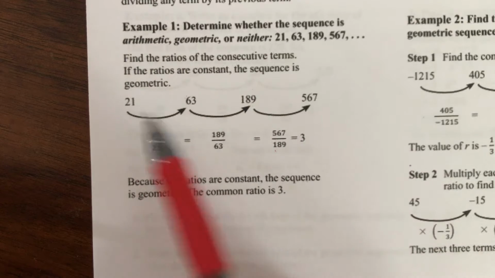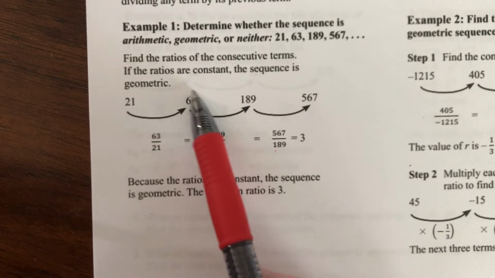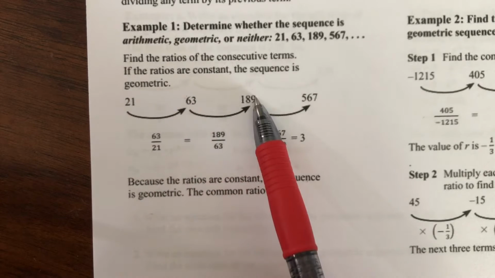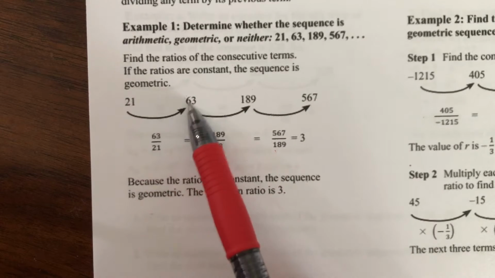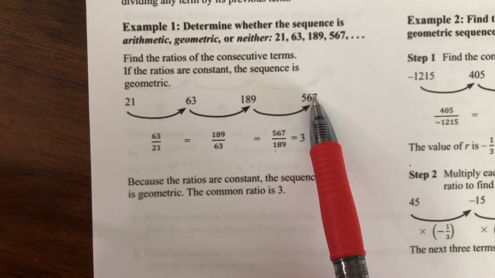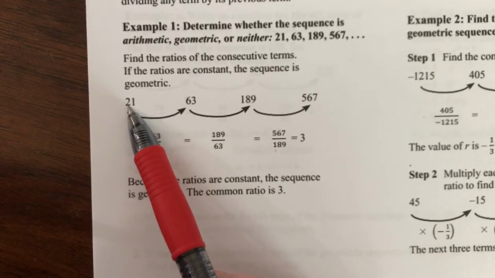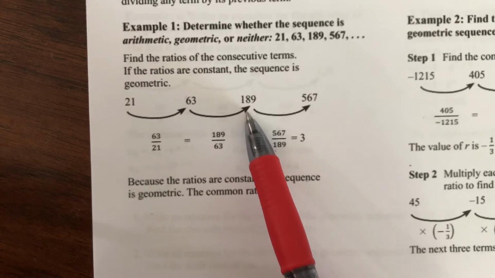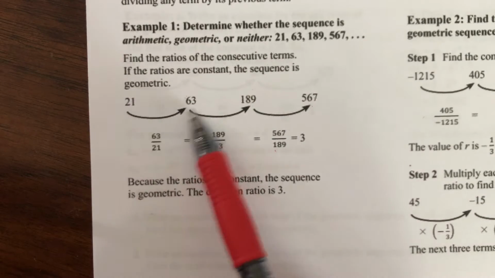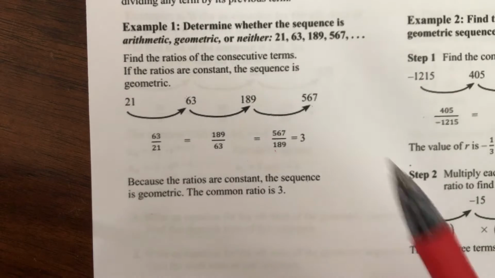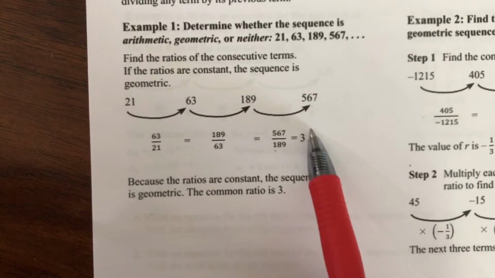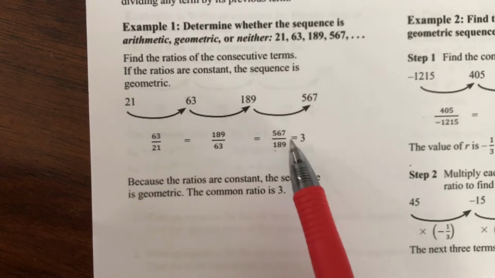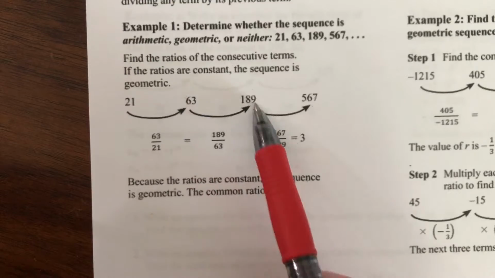The answer is 3. So if we divided this by 3 to get 21, that means to get to the next number in the sequence moving forward, we have to multiply by 3. 21 times 3 is 63. 63 times 3 is 189. 189 times 3 is 567. We're multiplying over and over. If you want to find the number you're multiplying by, start with a number and divide by the number in front of it. That answer will tell you what you're multiplying by in your geometric sequence.